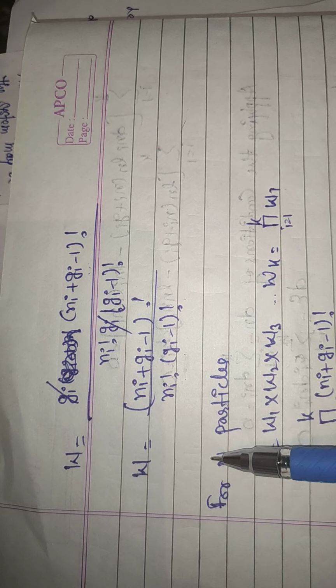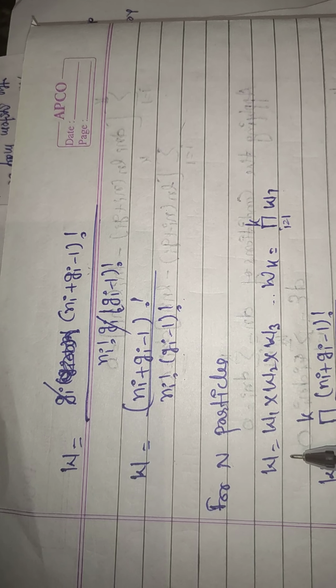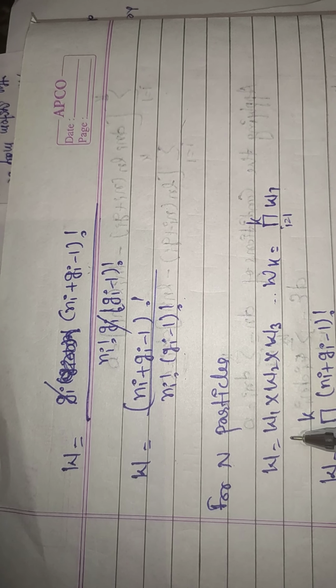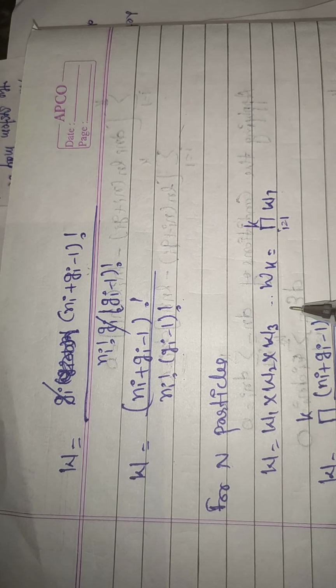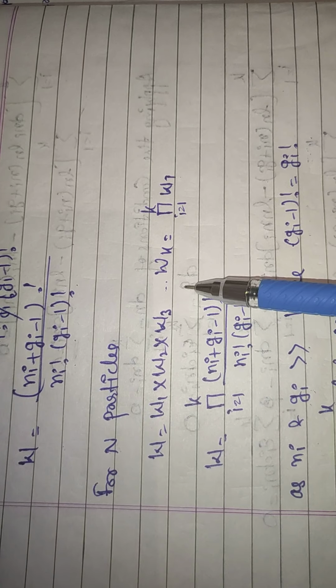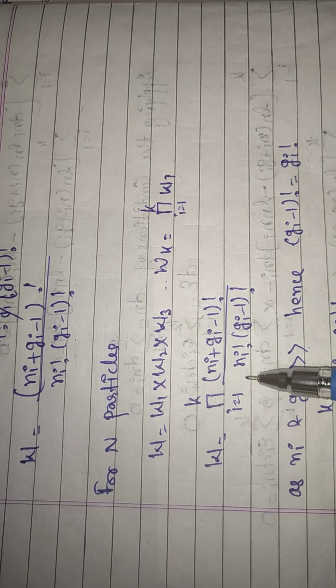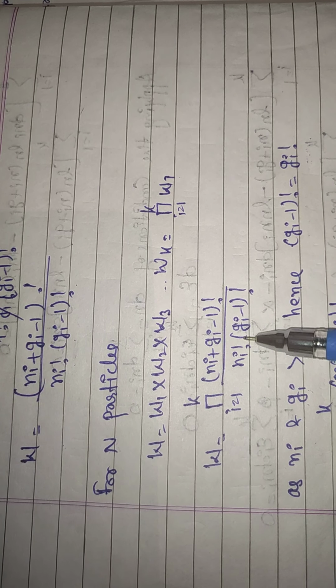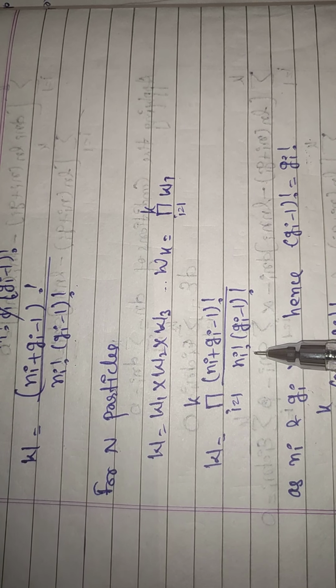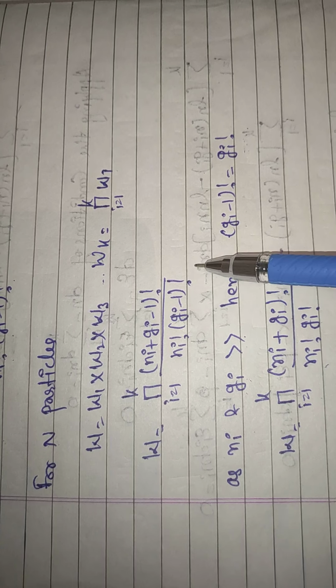For n states, we simply multiply the thermodynamical probabilities of the corresponding states, and we are left with W equal to the product of ni plus gi minus 1 factorial divided by ni factorial into gi minus 1 factorial.